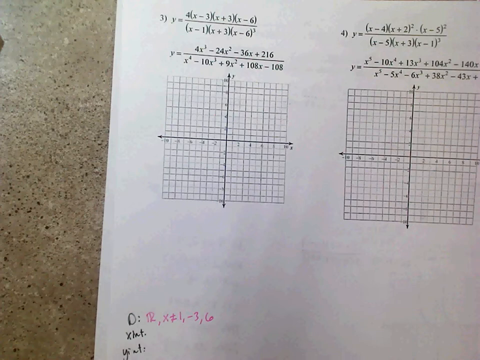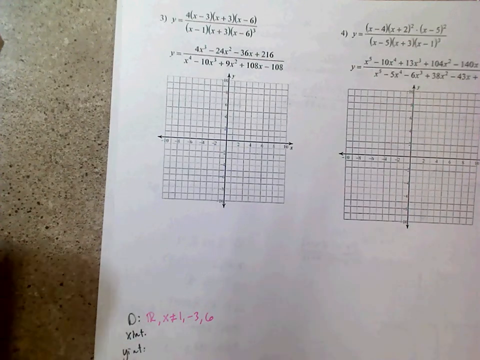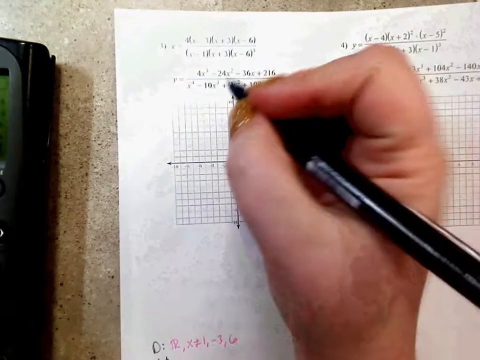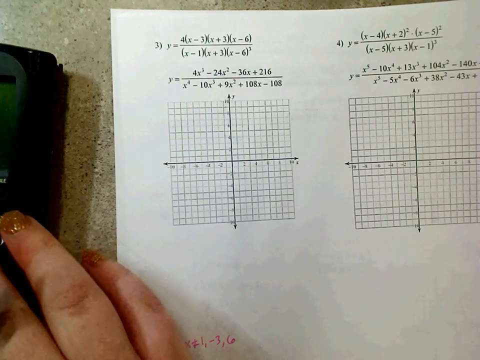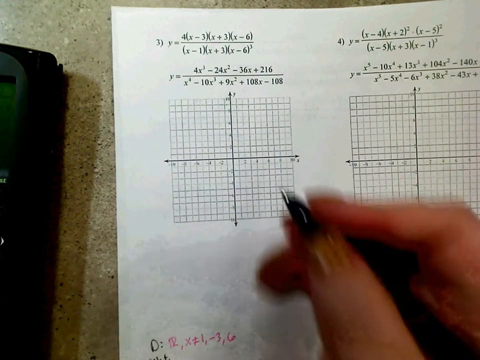Expanding the factor form to make sure I had the correct numerator. Okay, so now I'm going to expand the denominator and correct that. X minus 1, x plus 3, x minus 6 cubed. So the actual denominator is going to be, that's not very cool.